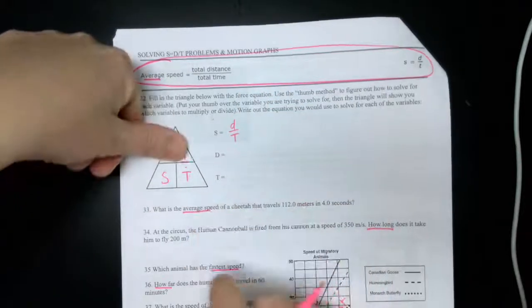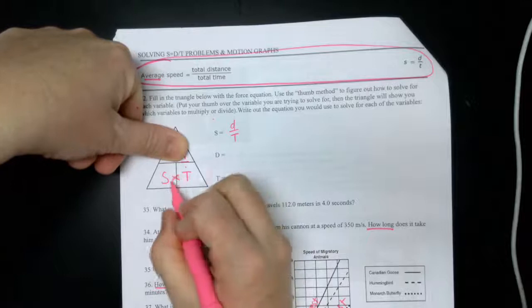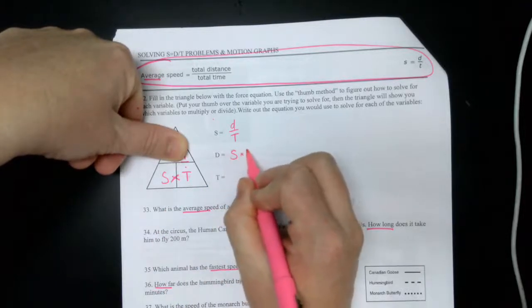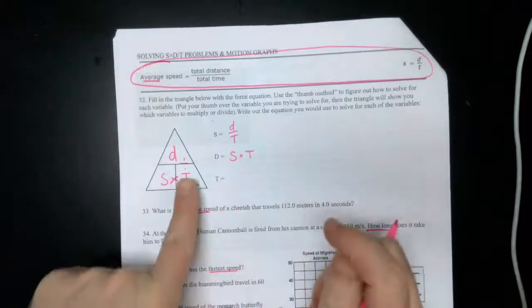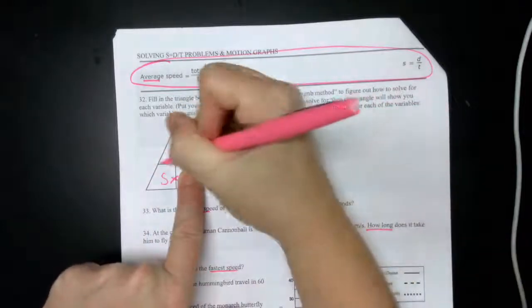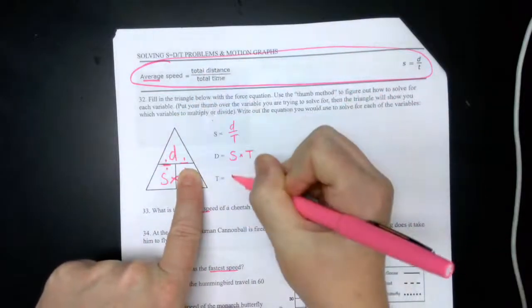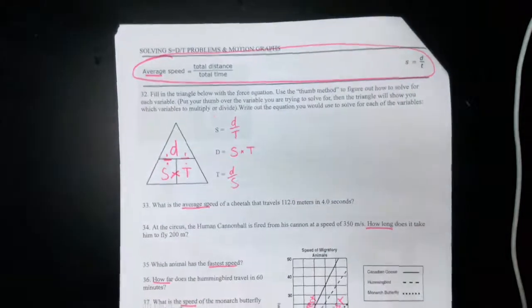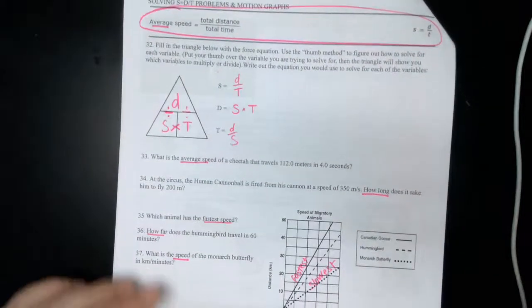D, distance, and S, speed, are next to each other, so they multiply. Distance is equal to speed times time. Time, D over S, that's a fraction, that's division. I can then use that to solve various problems.